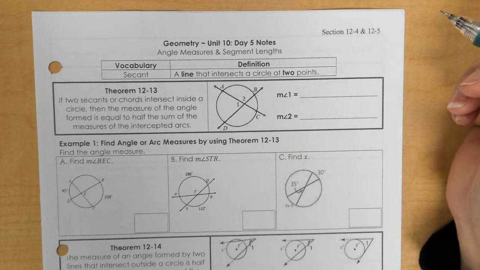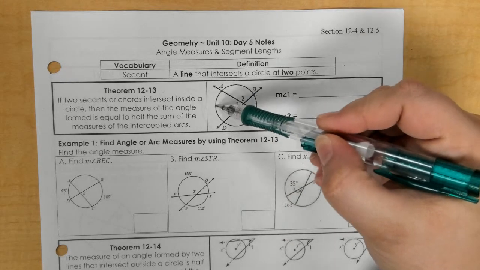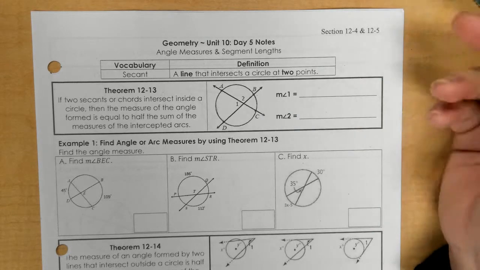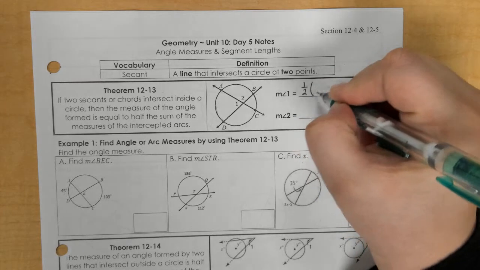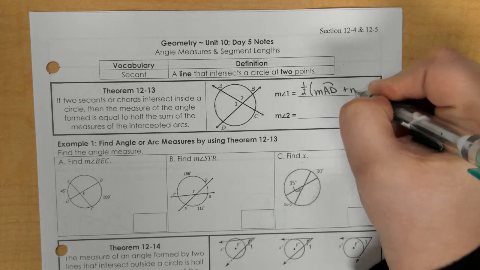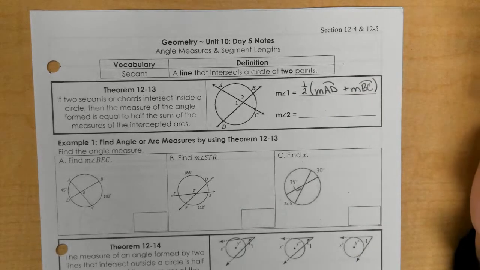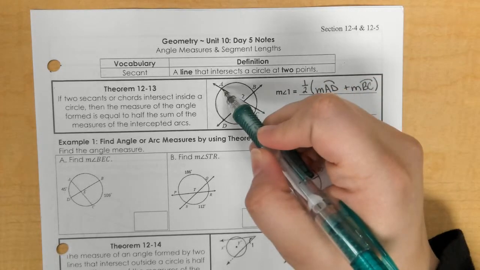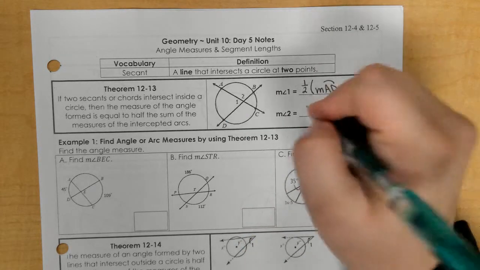It says to find the measure of angle 1, you have to add this arc and this arc and then divide by 2 to get angle 1. So we would take half of the sum of the measure of arc AD and the measure of arc BC. For angle 2, you would be taking half of the sum of arc AB plus the arc CD.